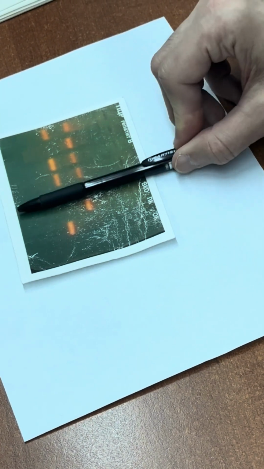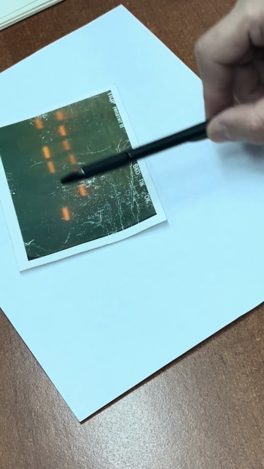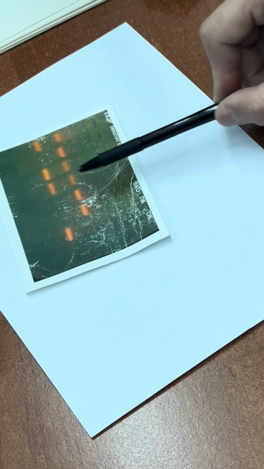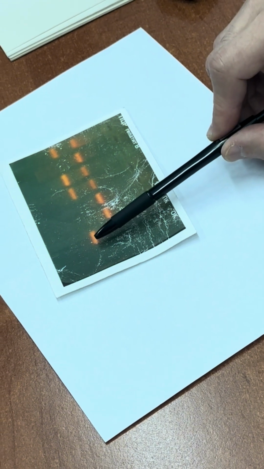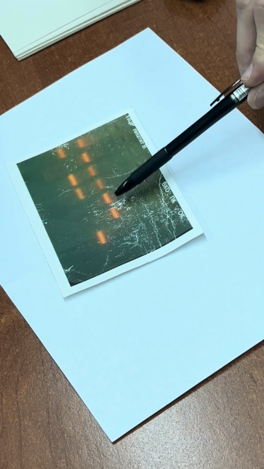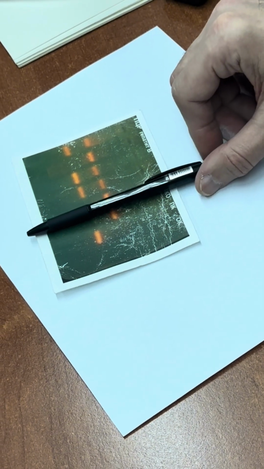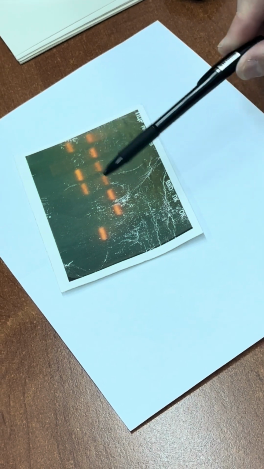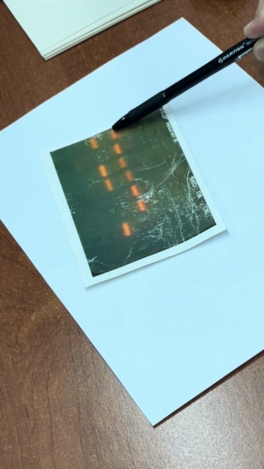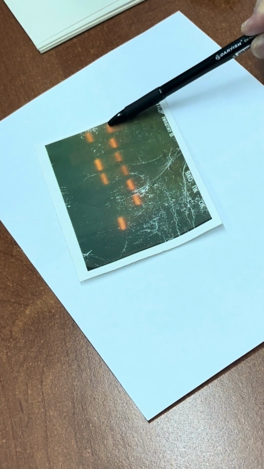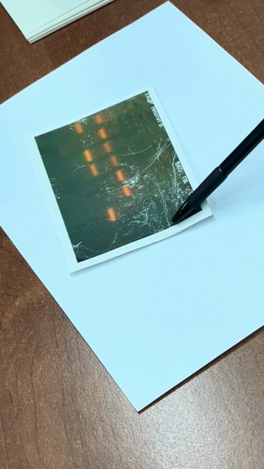How many controls are present? Three. One is negative. This is positive, indicating the position of the band corresponding to hepatitis B virus nucleic acid. And this is the internal control. How many patients were taken? Five. How many positive of them? Three. The presence of bands corresponding to the internal control indicates correct performance of the reaction. But positive are only 3. Okay, understood.